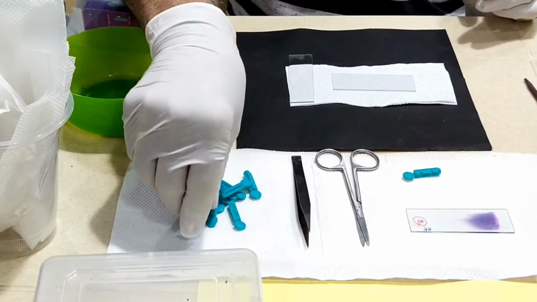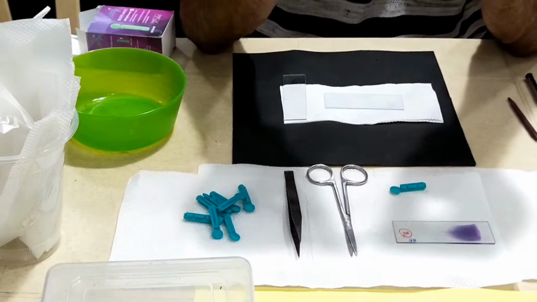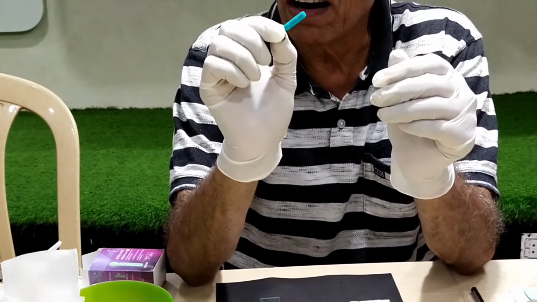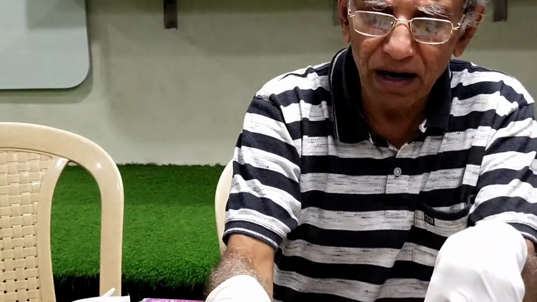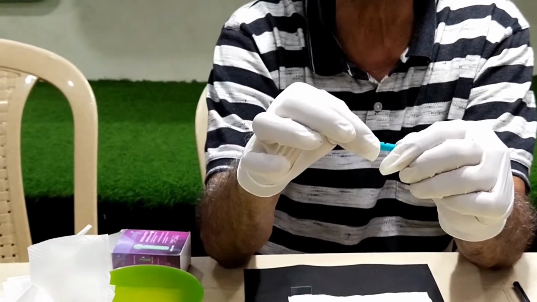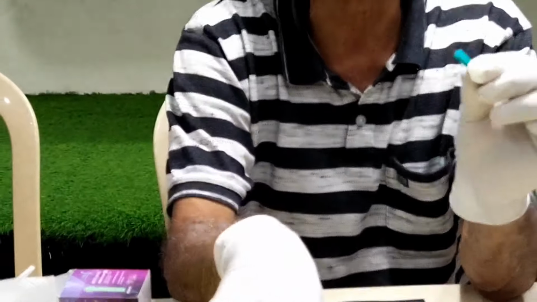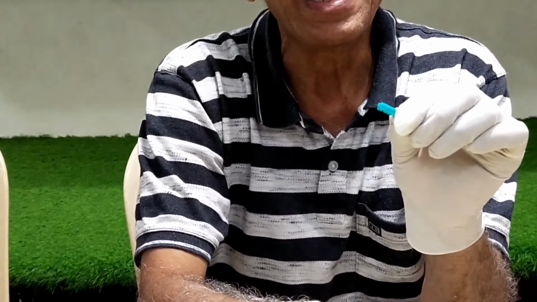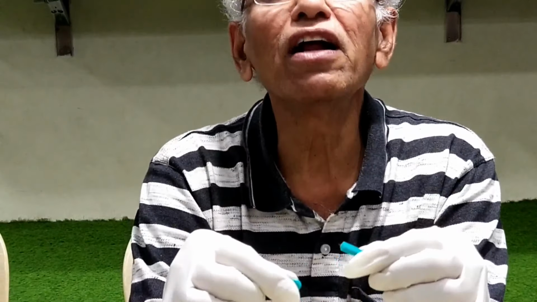It is a very fine tip, a needle which has been fitted here. I can show you. For example, I'm just pulling it. This is the one, very fine, and it is this one which can be used to puncture the finger to take out the drop of blood.